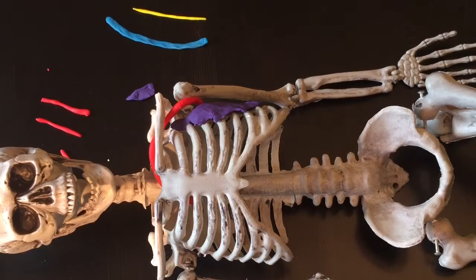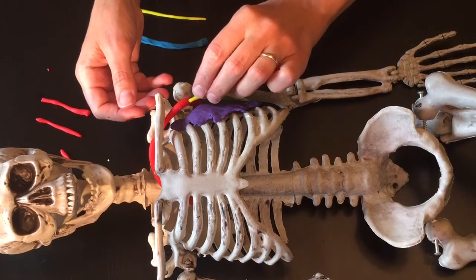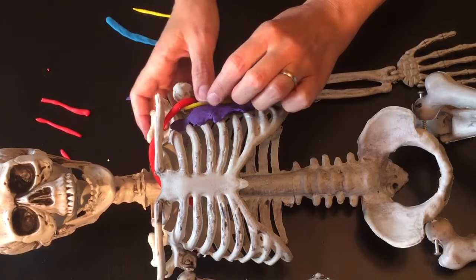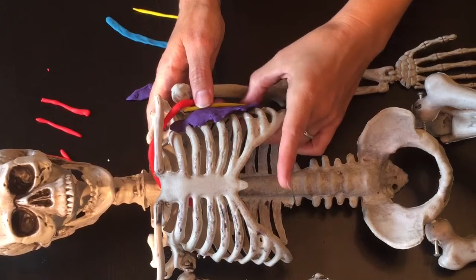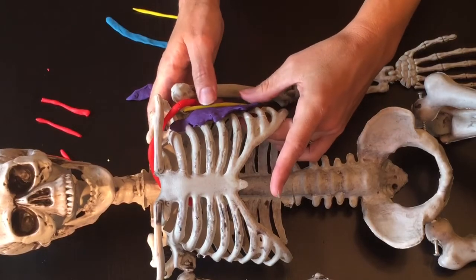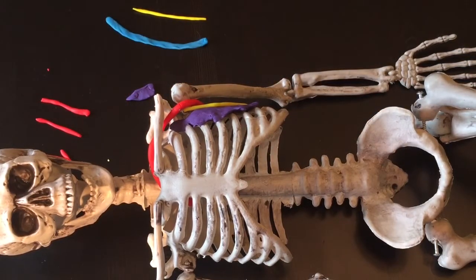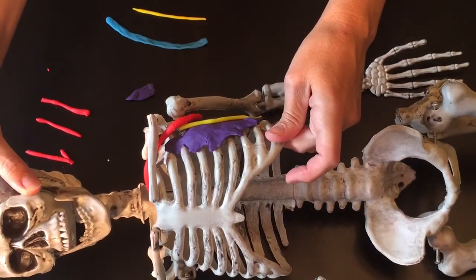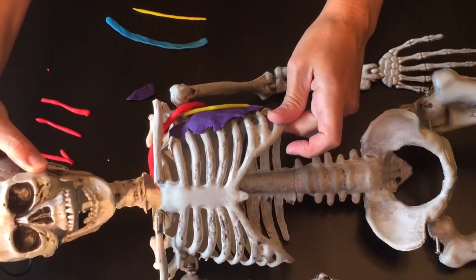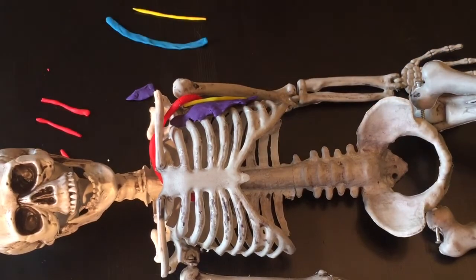Now, one really cool thing about the serratus anterior muscle is that there's a nerve that runs right along the surface of it, and that nerve is called the long thoracic nerve. Okay, the long thoracic nerve running right along the surface of the serratus anterior muscle. I hope you can see that at home.